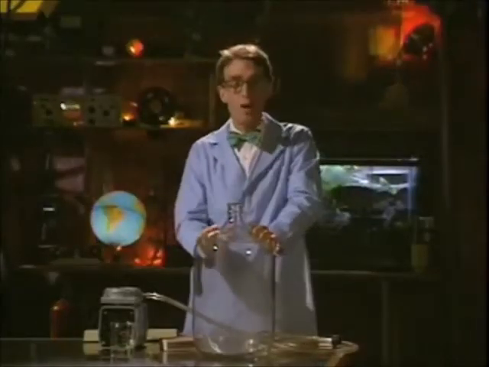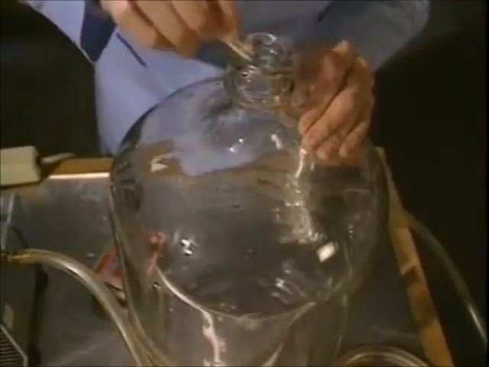That's because the water vapor didn't have anything to stick to. So what we're gonna do is add some dust. Just a tiny amount of dust. And to make the dust, we'll use the smoke from these two matches. That's all the dust we need to form a cloud.